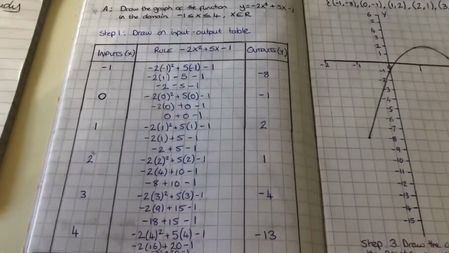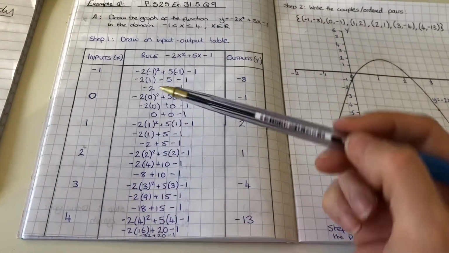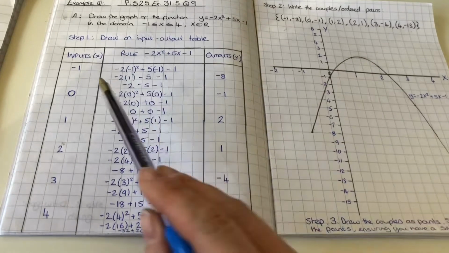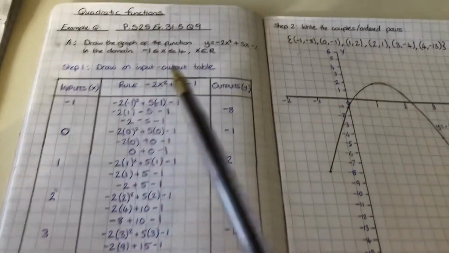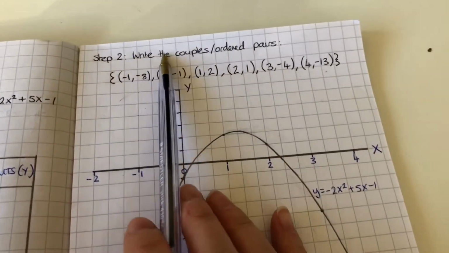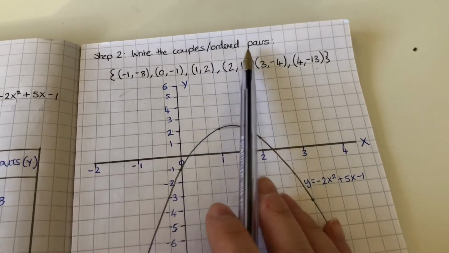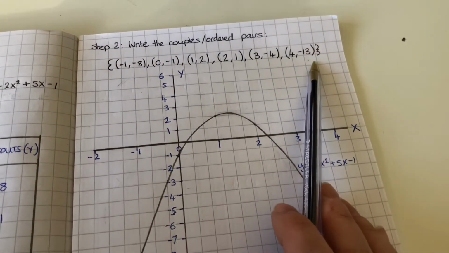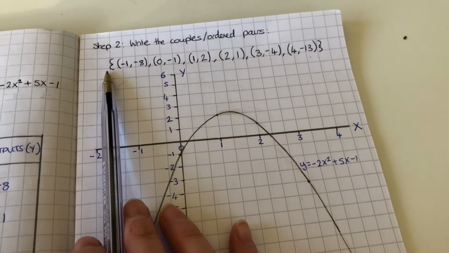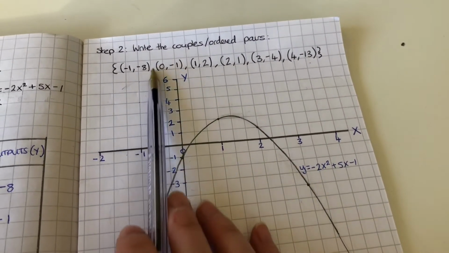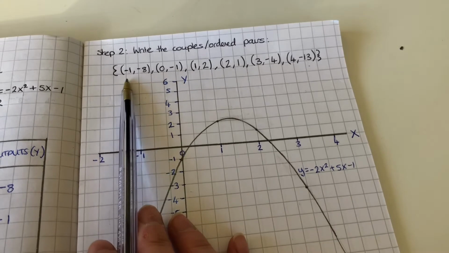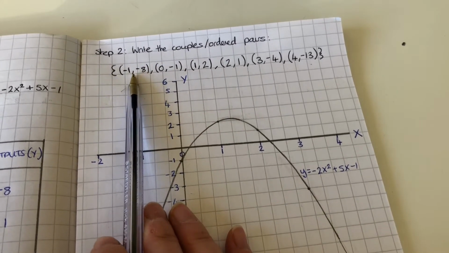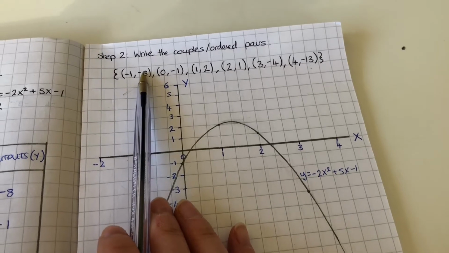So after you've finished drawing your input-output table, you now have your inputs and all the outputs for those inputs. You're then going to go to step 2, where we write out the couples or the ordered pairs. And we know that that's a complete set, so we have curly brackets, and then inside the curly brackets we have a small ordinary set of brackets where we write every input followed by its output.